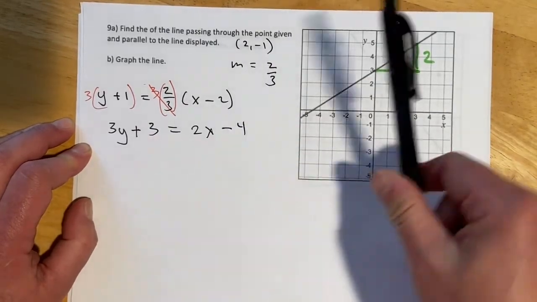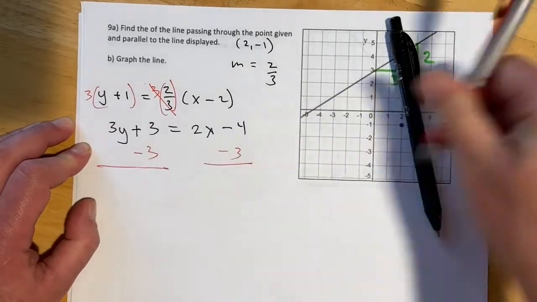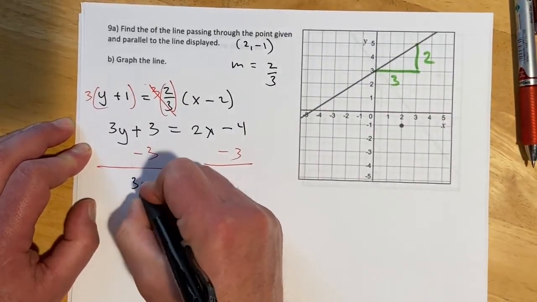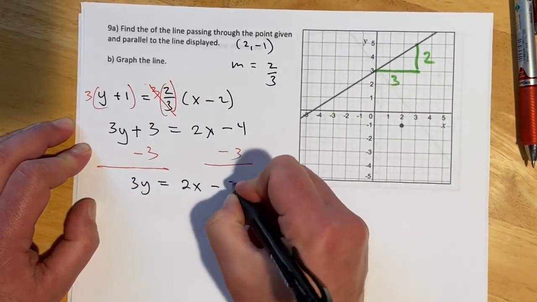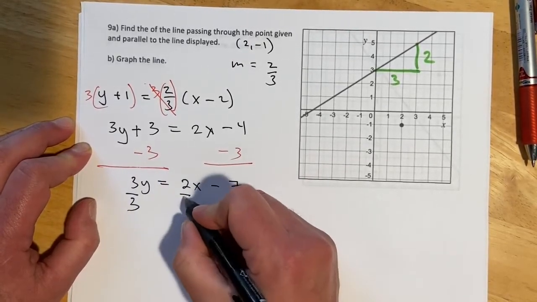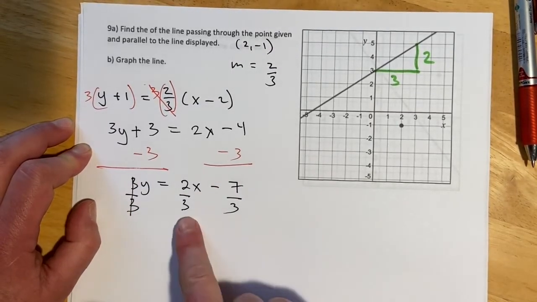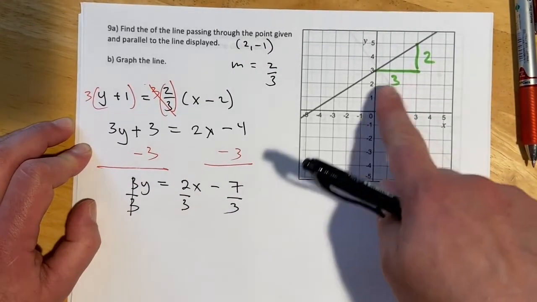And I'll bring my 3 over and collect terms. So 3y equals 2x minus 7, and then divide everything by 3. And so then that would be the equation of the line that would be parallel.